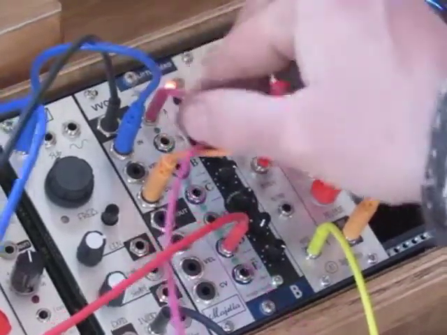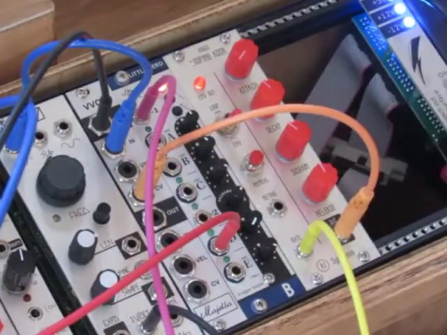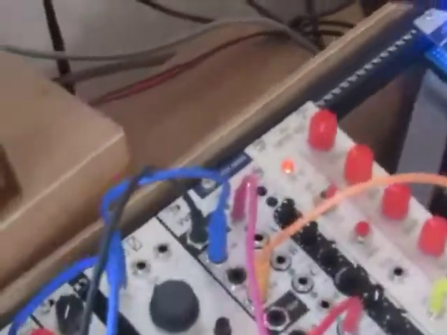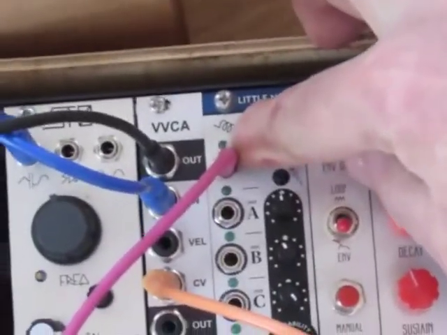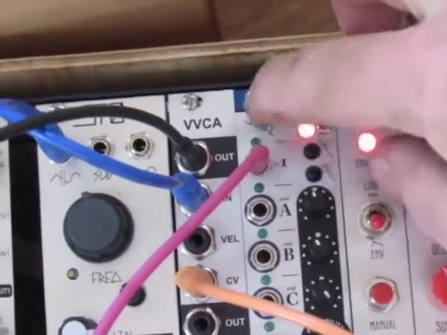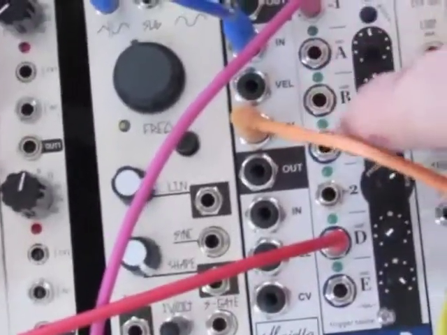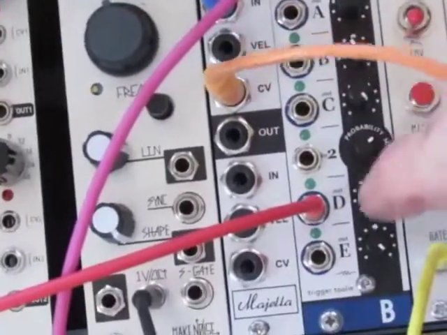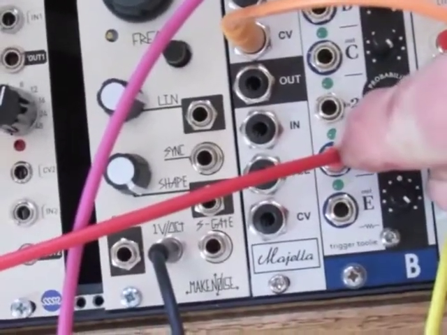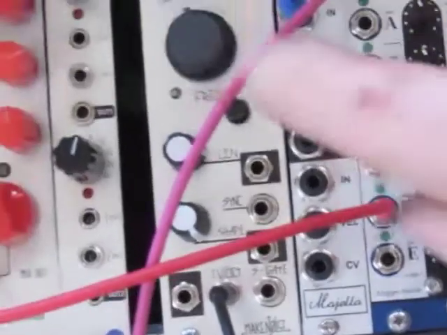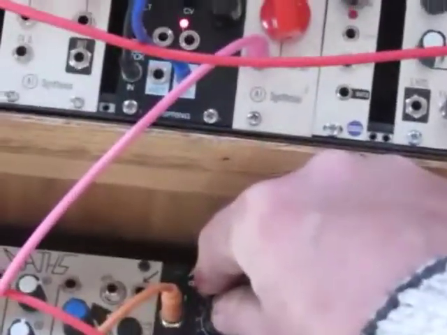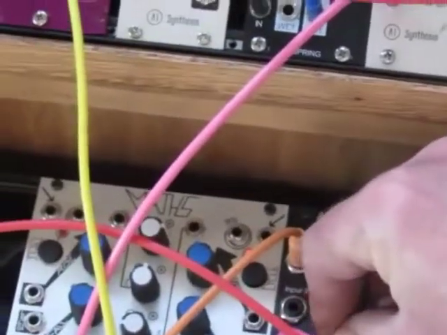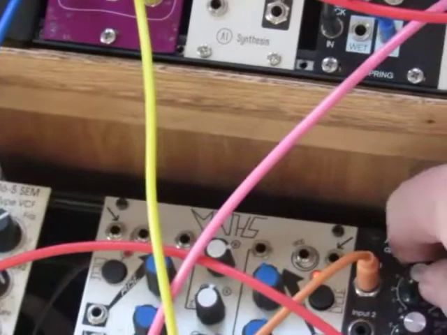If you see, it's getting that regular clock. Dum, dum, dum, dum, dum, but it's changing it according to the dials. So it's sending out this little signal to this oscillator and this VCA. So if I add it here, let's turn this down so I can turn this up.